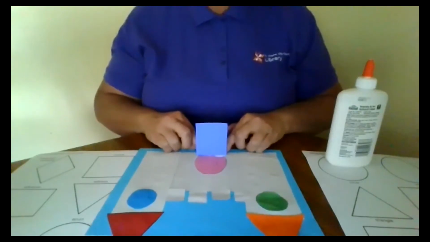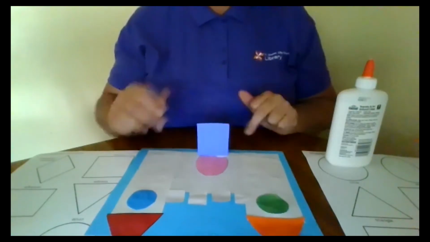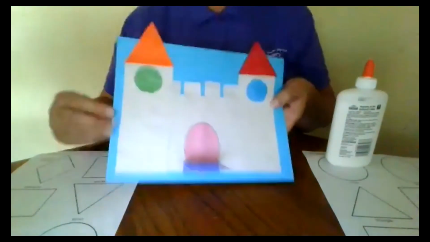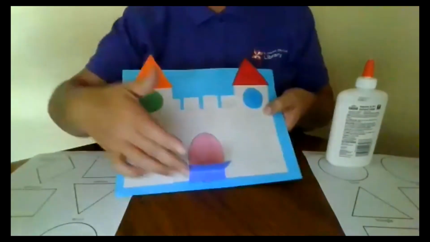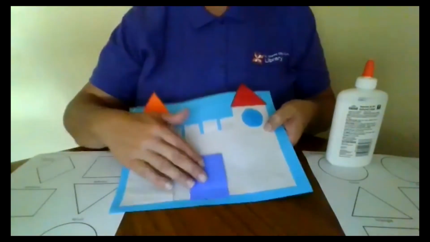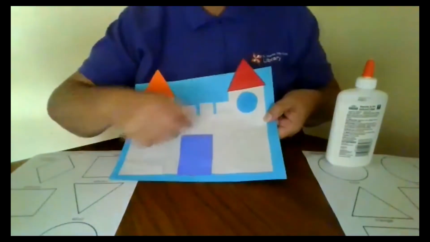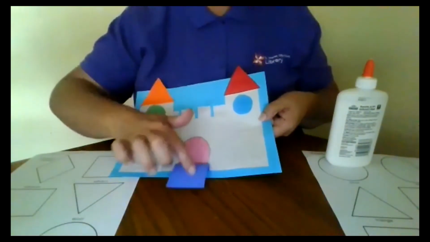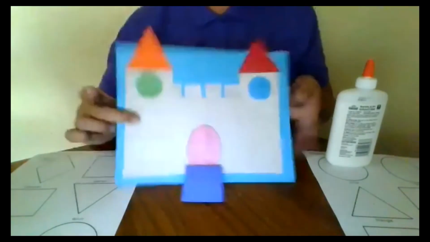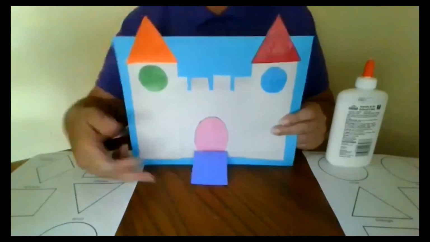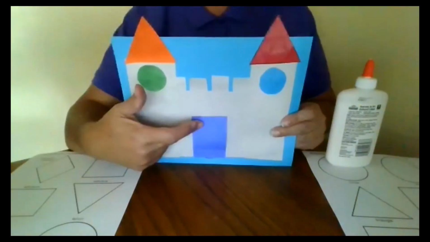I'm gluing it at the very bottom of my oval, right here, just like that. And now I have a drawbridge that I can close, and if you make sure you don't glue it right here, you can open it too. So now we have a drawbridge for our castle to let people in and out.